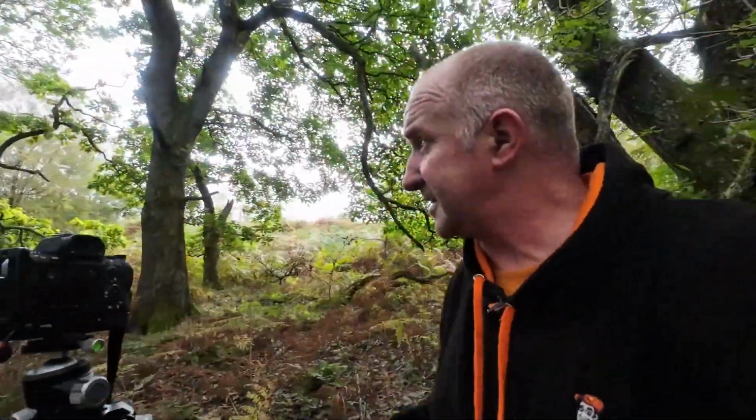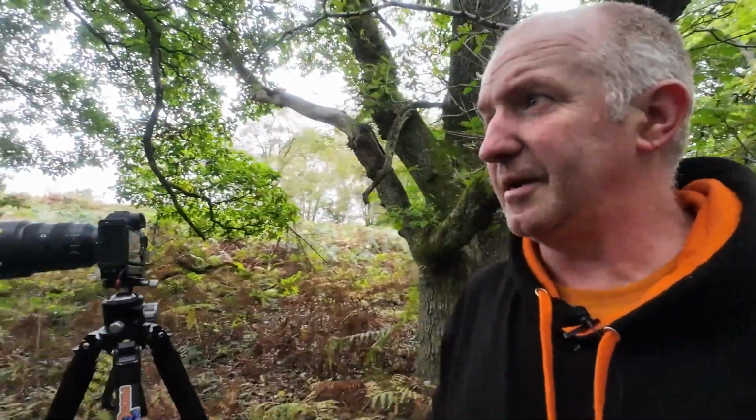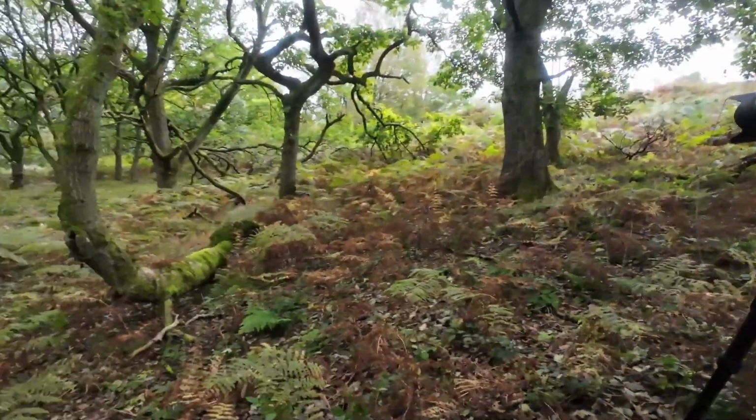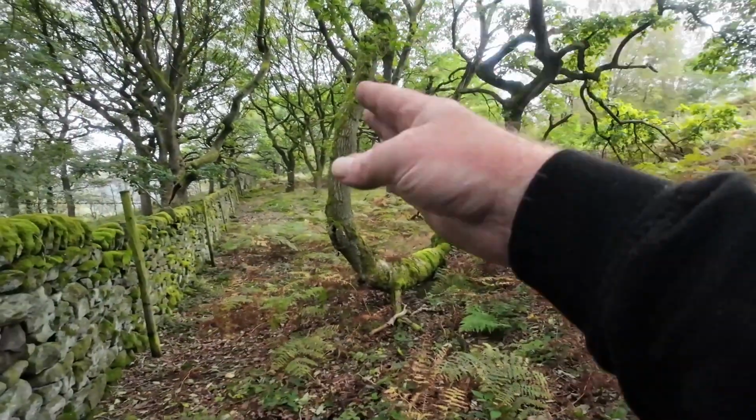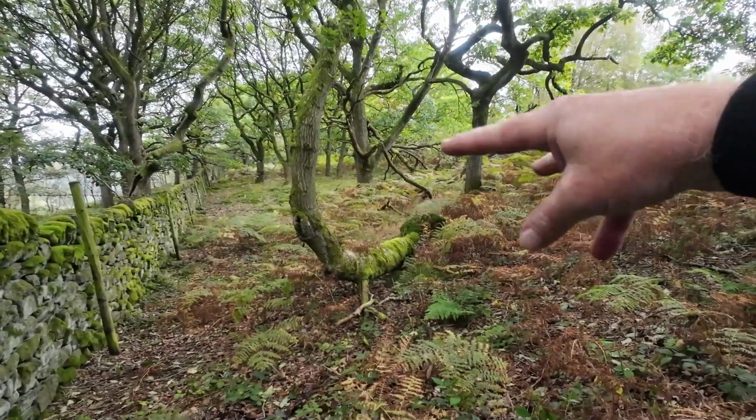Hence I've come round to this side. So it has been a bit of a compromise. But I'm liking this as well. I may even come around a little bit further, cut the wall out totally and just get this in. So it all branches round and everything.